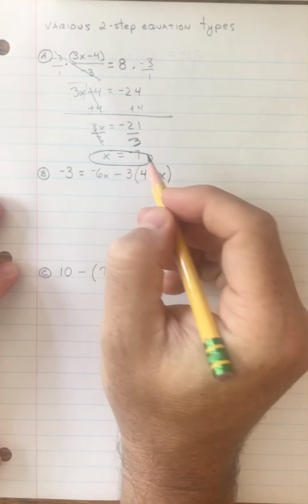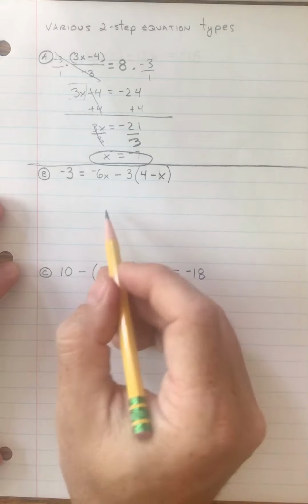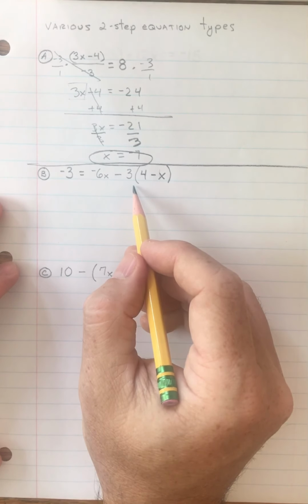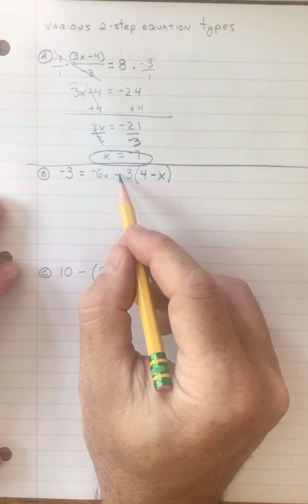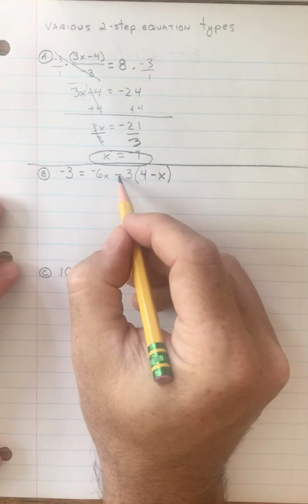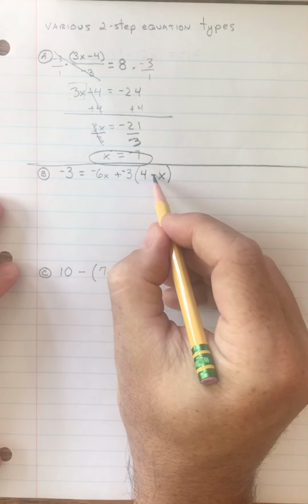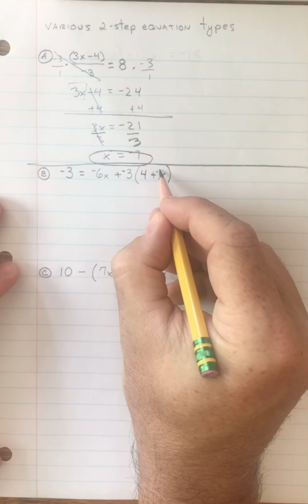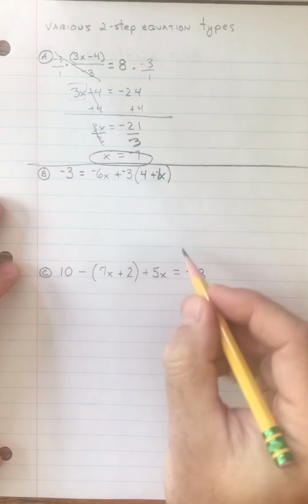Sorry about that, that wasn't clear. All right, next one. Okay, so looks like here I'm going to get involved in a little combining like terms and a little distributive property. Okay, first thing I'm going to do is I like to change these subtractions into additions. So subtracting 3 is adding -3, and subtracting x is adding -x, and I'm going to make this -1x so I can see it a little bit better.